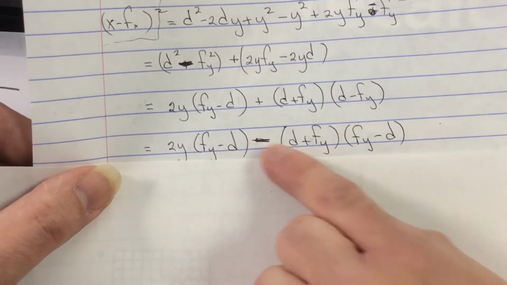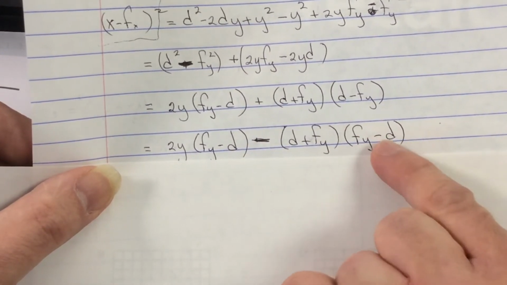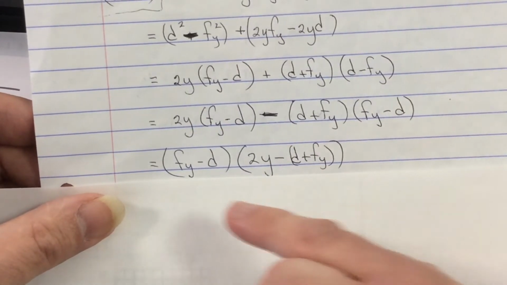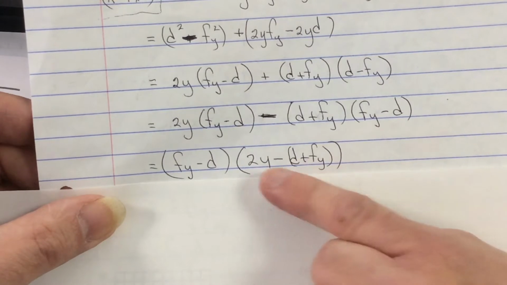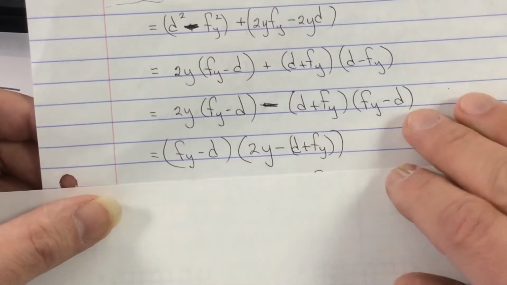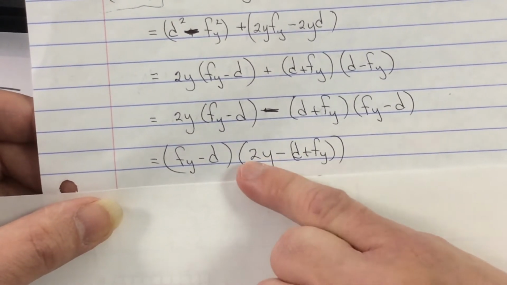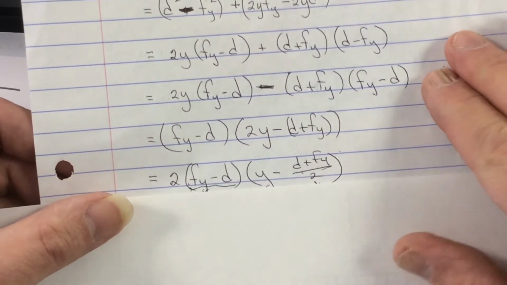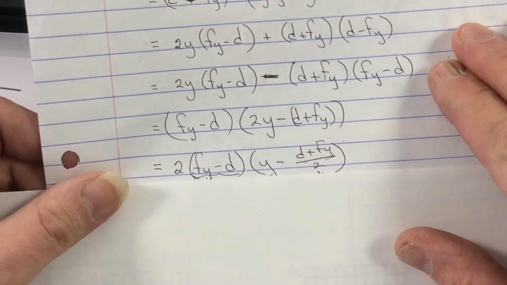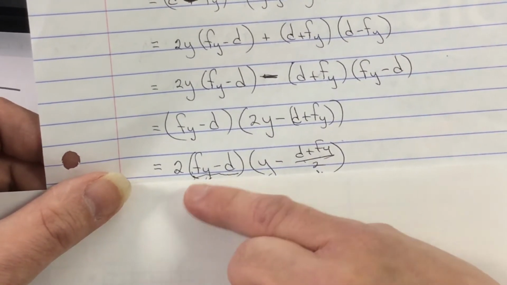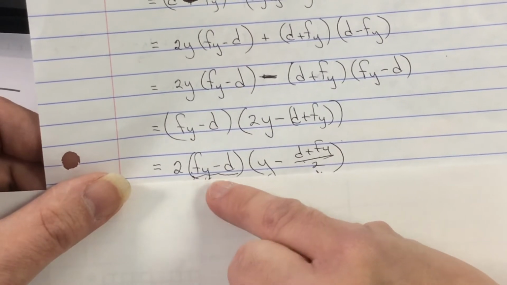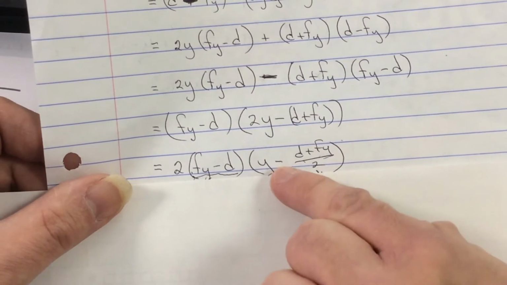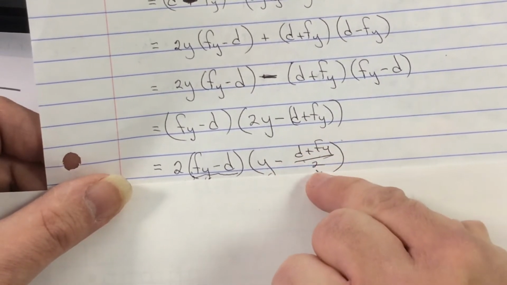So that's what I did. I made this a minus and flipped these two around. And I did that so that I could factor out this and be left with this. I don't really want the 2 in there. I'd like to have y by itself, because that's usually how we do these forms. So I factored out a 2. And I was left with 2 times fy minus d, times y minus (d plus fy) over 2.